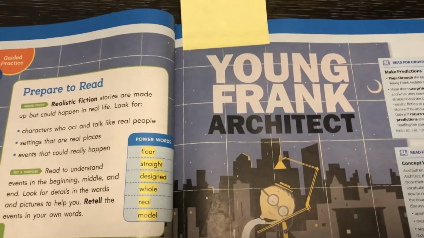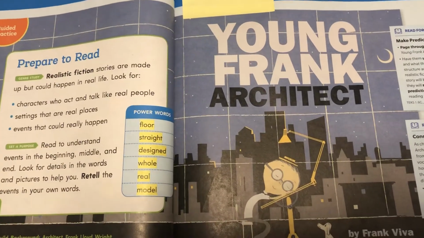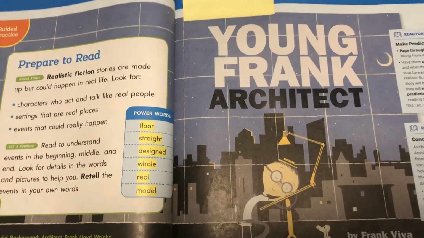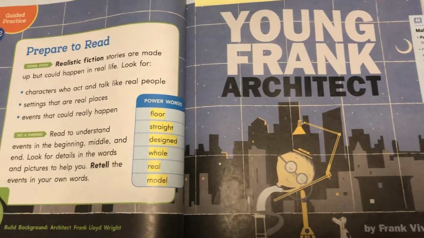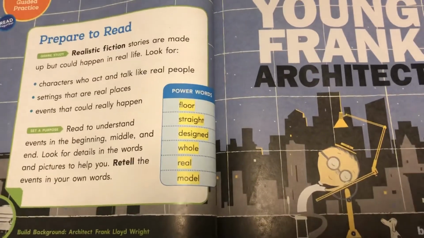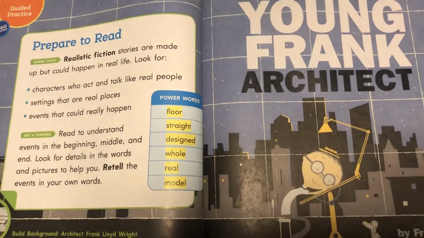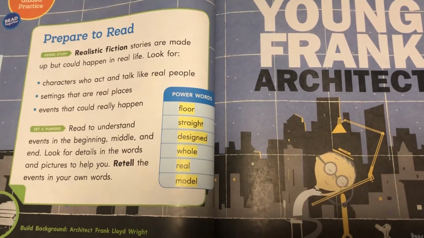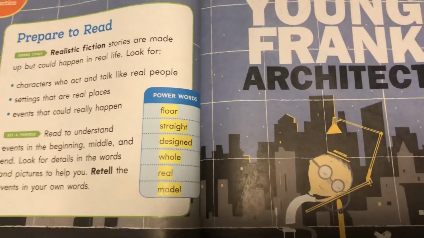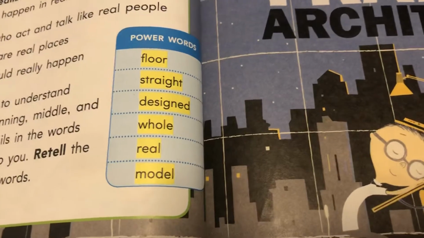I'm going to go ahead and read you our story of the week this week. It's called Young Frank Architect, and it is a realistic fiction story, and we've read a lot of those. Realistic fiction stories are just stories that didn't actually happen, but they could happen in real life, okay? And I'm going to go over our vocabulary words here before I read it.